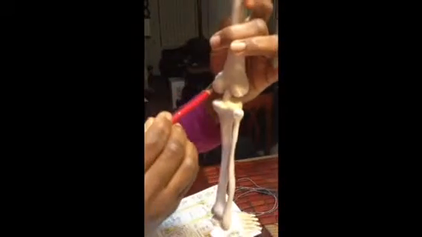I hope I'm right. Here is the adductor tubercle, the medial epicondyle, lateral epicondyle, patella, supposed to be the kneecap. The kneecap is the patella.